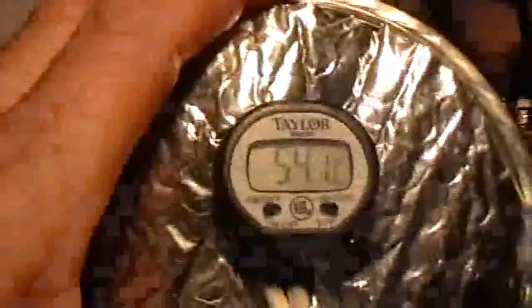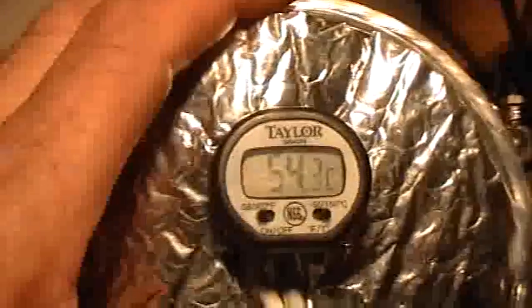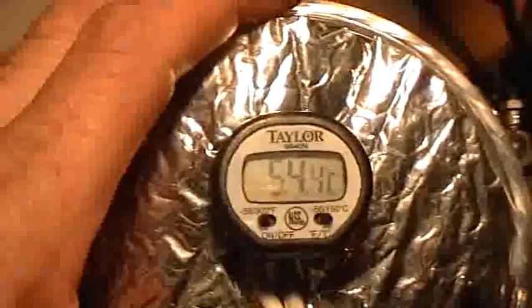Now, where is all that heat coming from? Is it coming from these little oscillations here? I don't think so. Let's take a look and see what those look like, if we can.